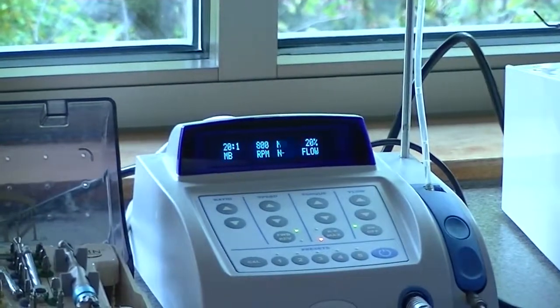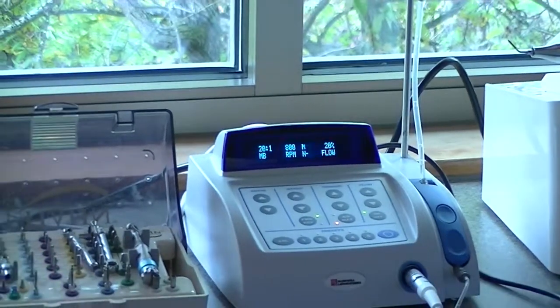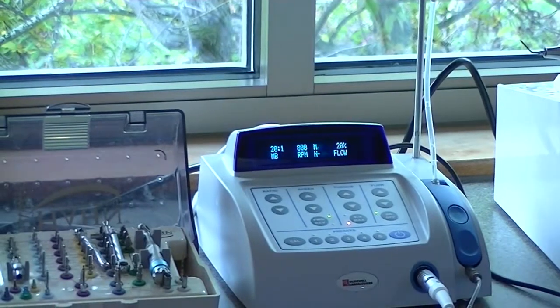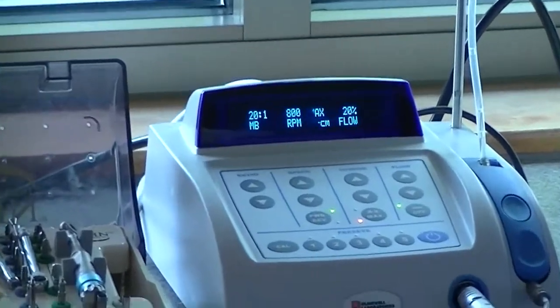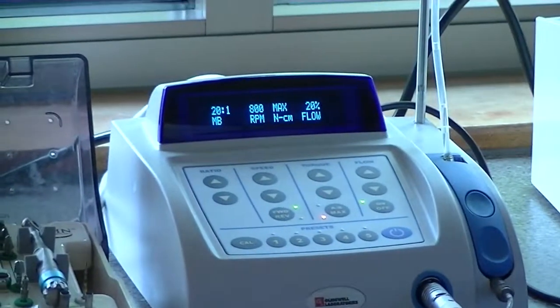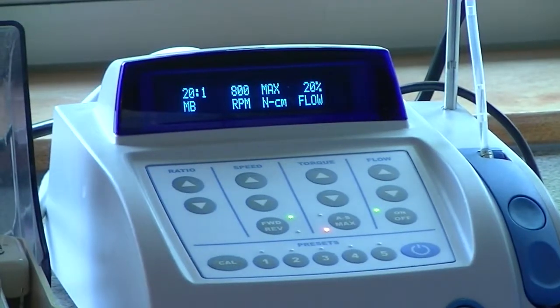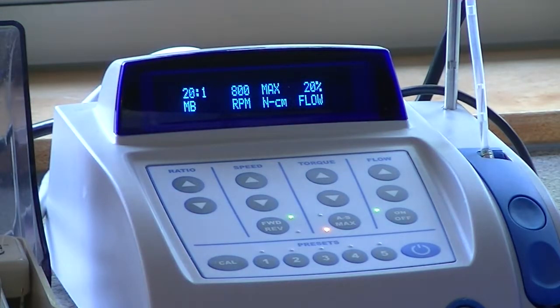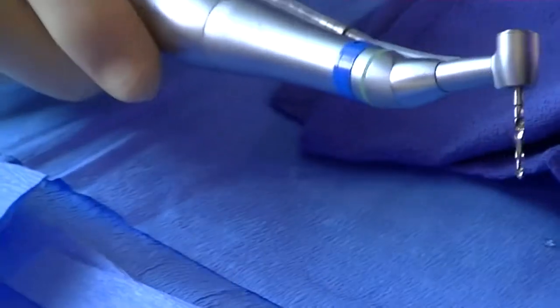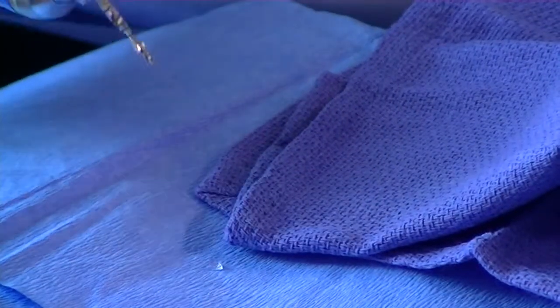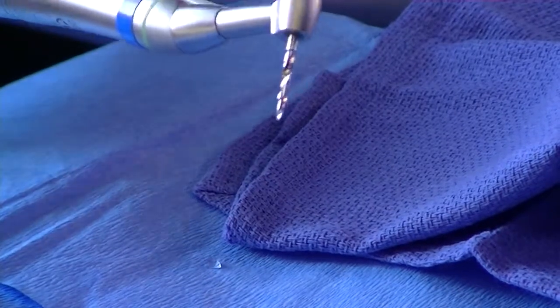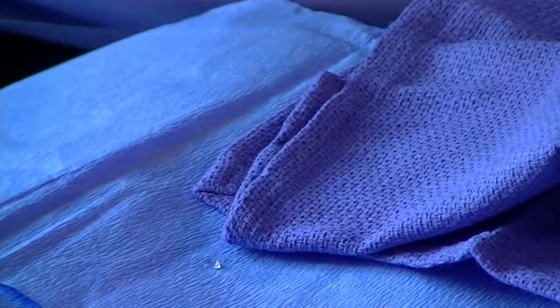And my favorite motor is the Aseptico motor from Glidewell. And you can see I like to go about 800 RPMs. I'm not so concerned about Newton centimeters at this position. As we've gone through before, we are going to take our 2.4 pilot burr, and I'm going to make my initial penetration through the cortical plate. We're looking at mesial, distal, buccal, lingual dimensions.